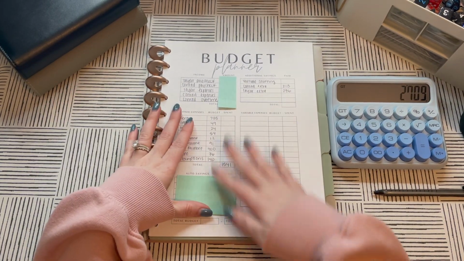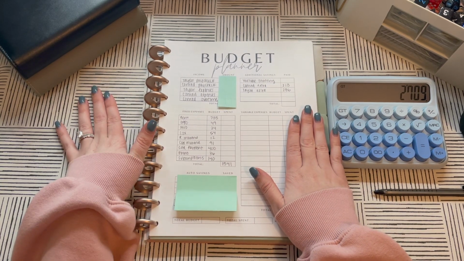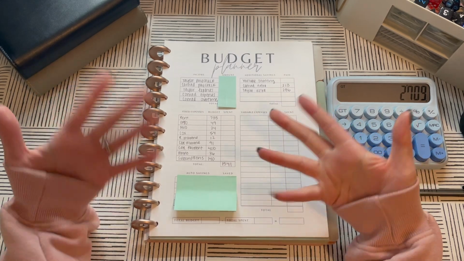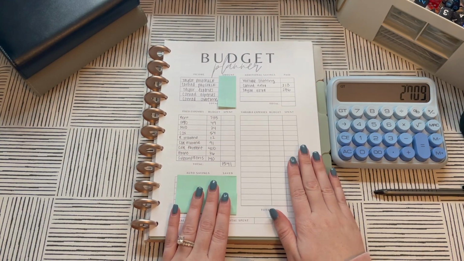In today's video, I am finally walking you guys through how I budget each of my paychecks. Now, as you can see, I do have some sticky notes here because there are just some things that I'm not fully comfortable disclosing to everyone out here in the world.